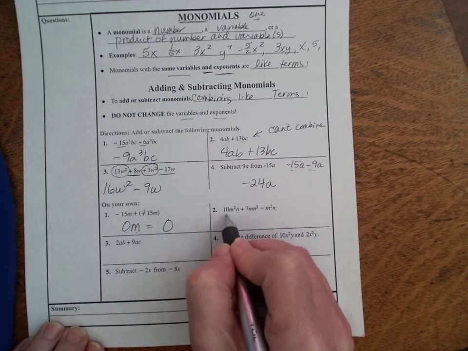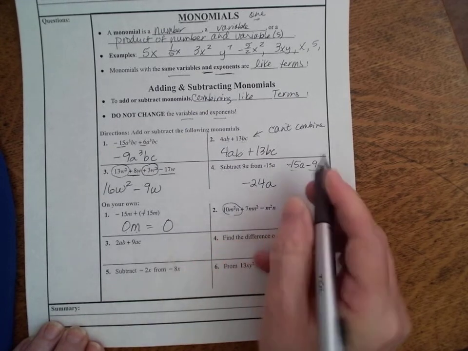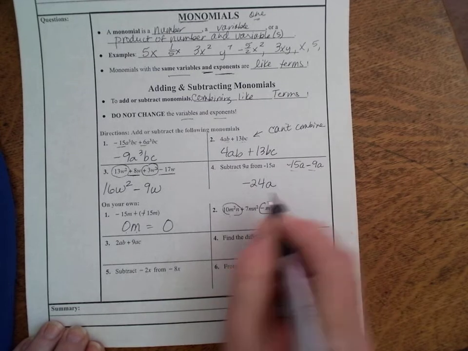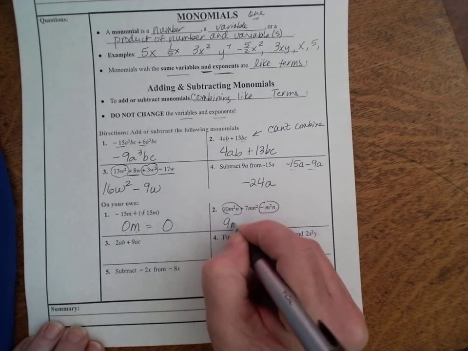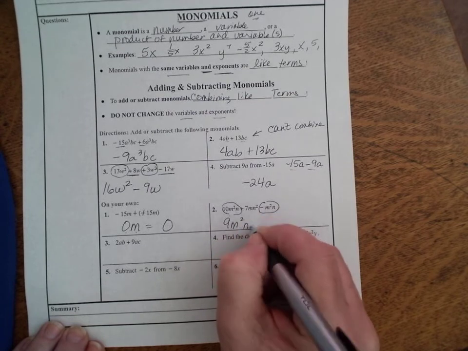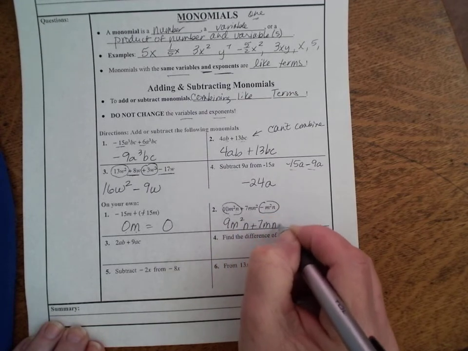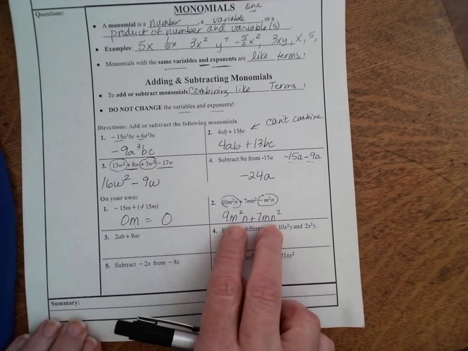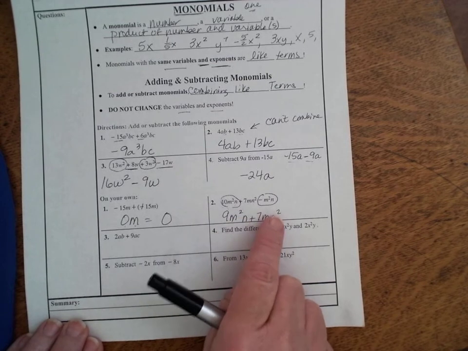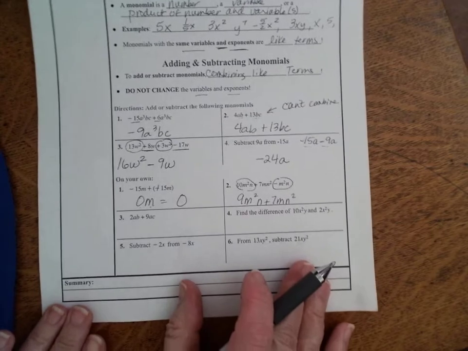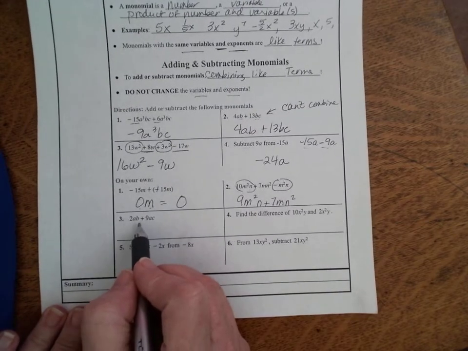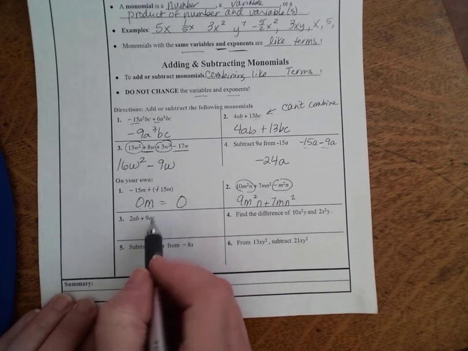Okay, number 2, n squared m. Okay, so the only ones we can combine are this one and that negative 1. So you have 10 minus 1, so it's going to be a 9m squared n plus 7m n squared. Just because they're the same variables, they don't have the same exponent. You have m squared here and n squared there. All right, so now we have 2ab plus 9ac, cannot combine.